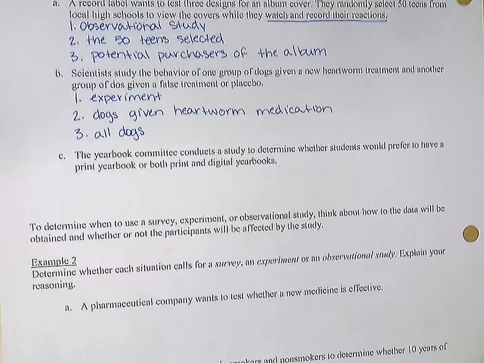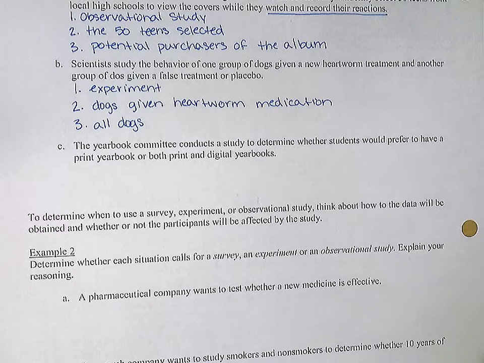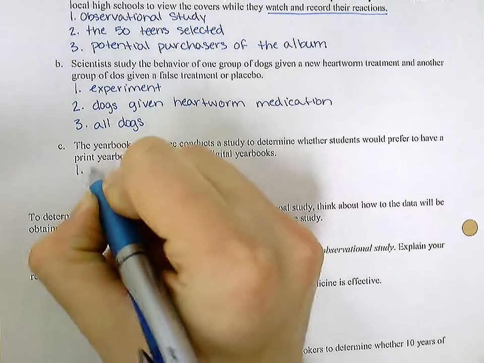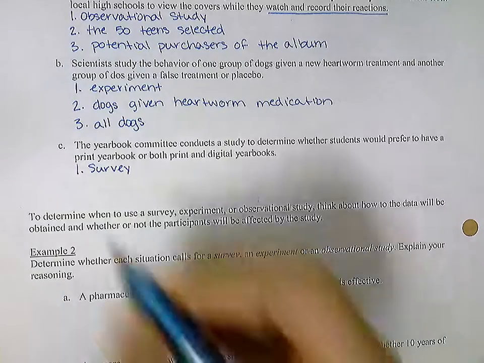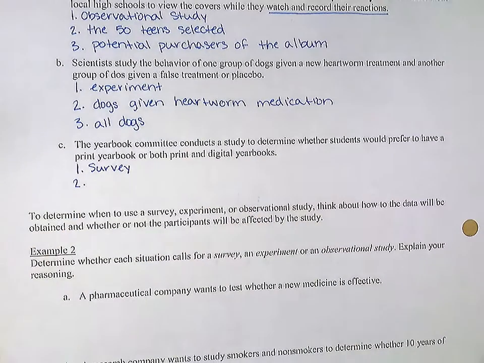Okay, letter C then. The yearbook committee conducts a study to determine whether students would prefer to have a print yearbook or both print and digital yearbooks. It is a survey.